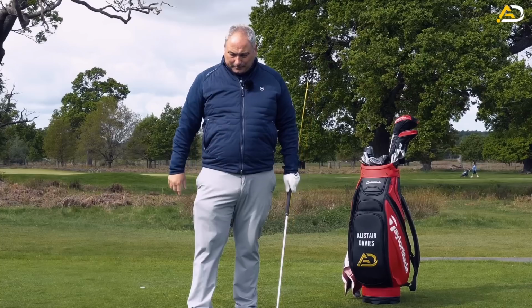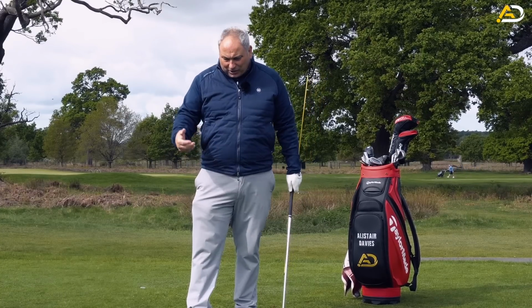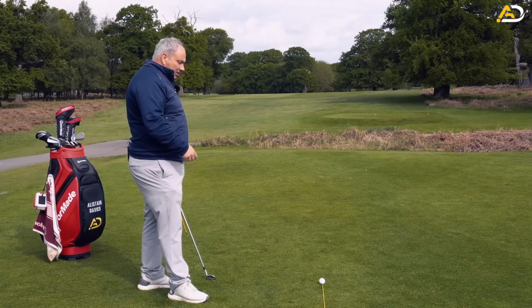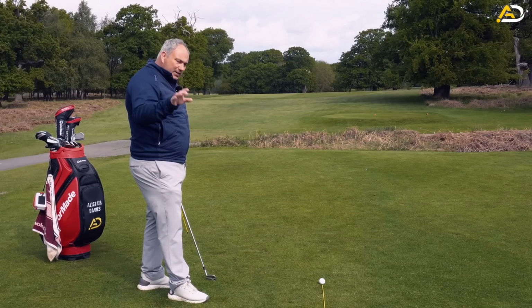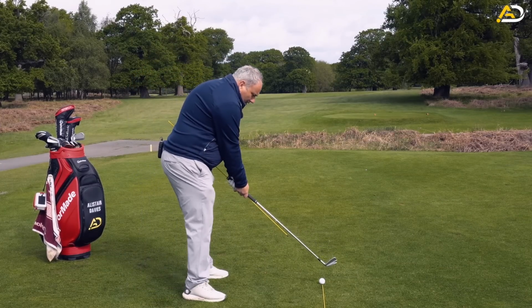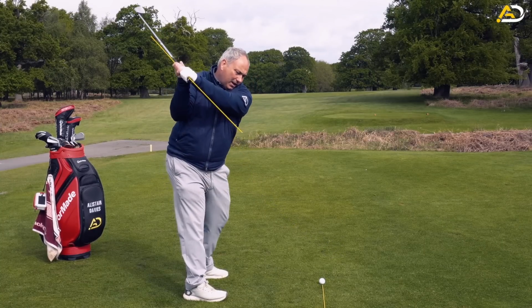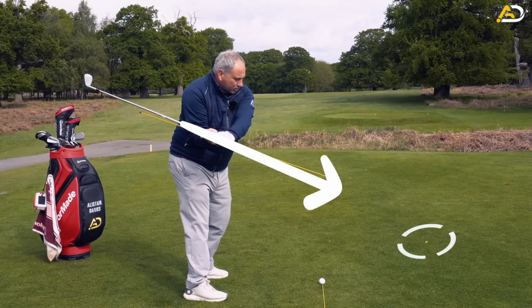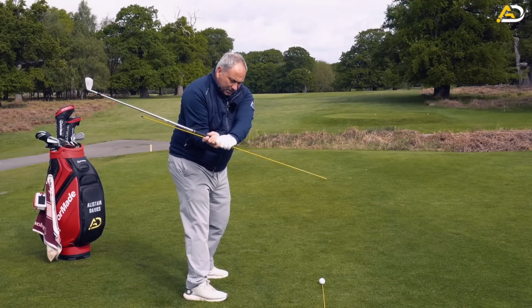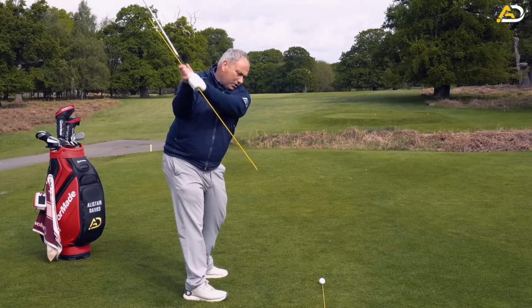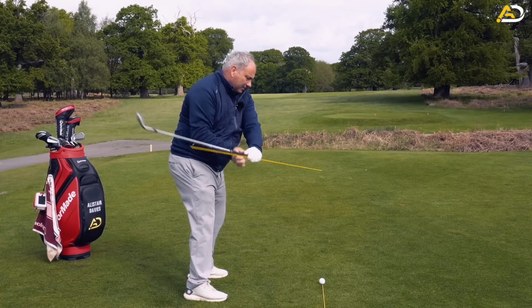Consistency is the key. So initially, the best way to stop coming over the top is to start to feel how you get under plane in that transition area. Now there are causes and effects to all these things, but if we start to feel that we can get this golf club pointing more towards the camera I have there, or above this line, I've got to feel what do I do in my body in order to achieve that.